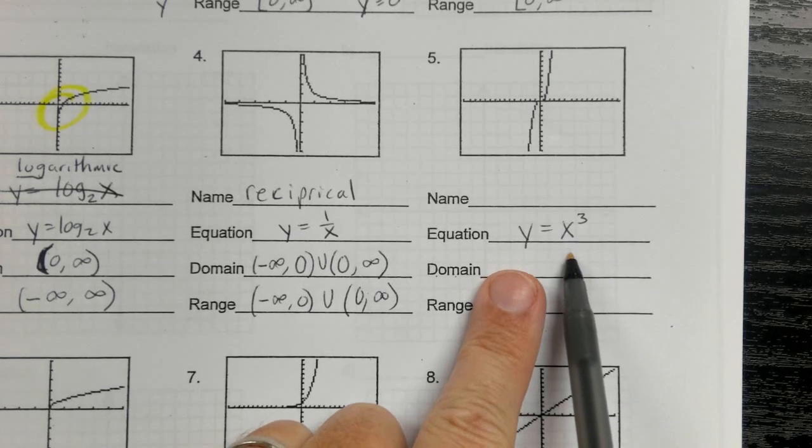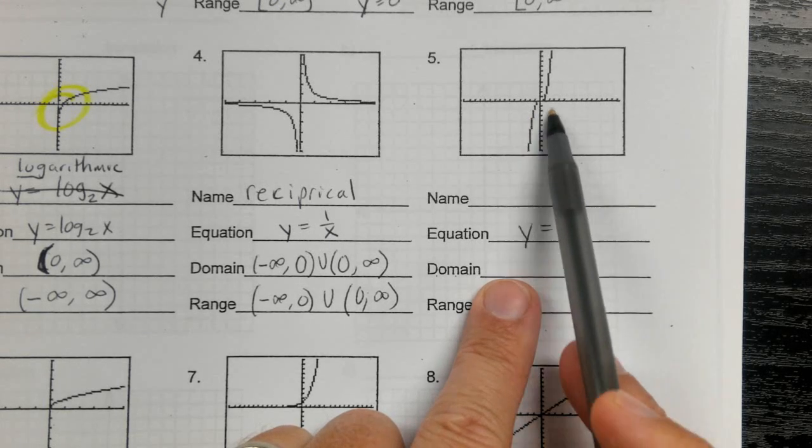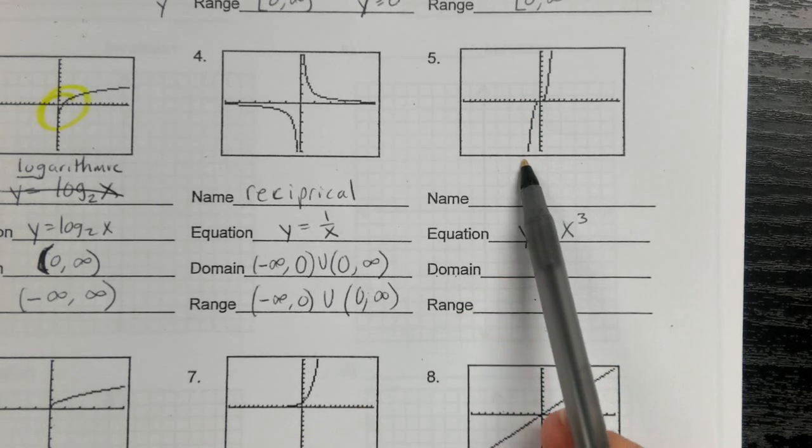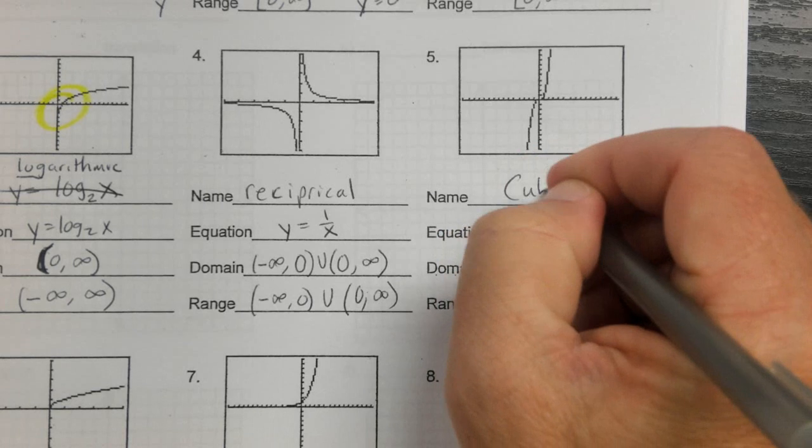Also, if you cube a negative number, what happens if you cube negative 1? You get a negative 1. And if you cube negative 2, you get negative 8. So maybe that'll help keep them straight. Name would just be a cubic.